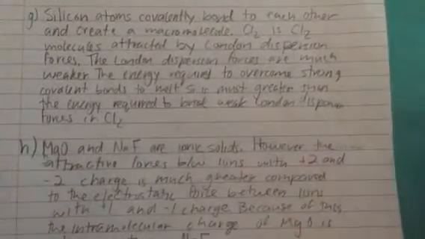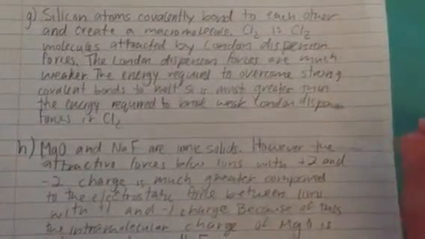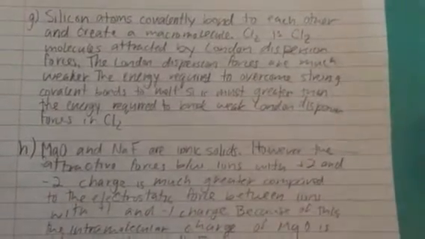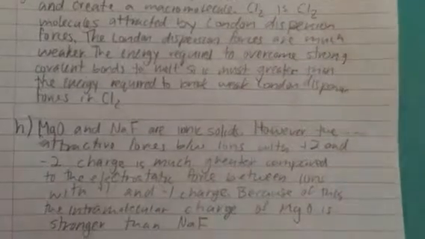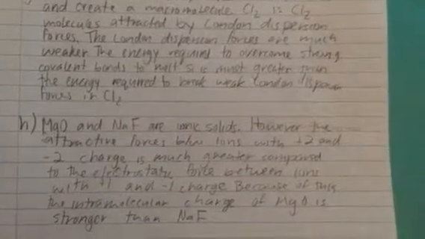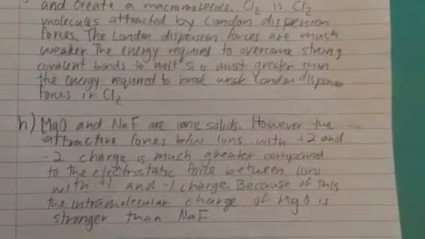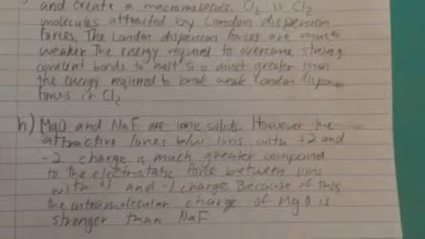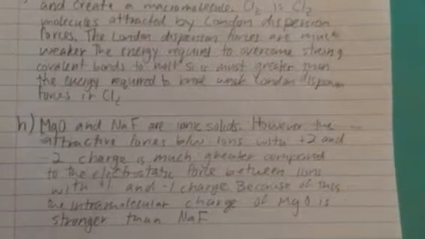And the plus 2 and negative 2 charge that results because they're transferring these two electrons is much stronger than the one electron that Na and F are transferring, and so is the force between them.